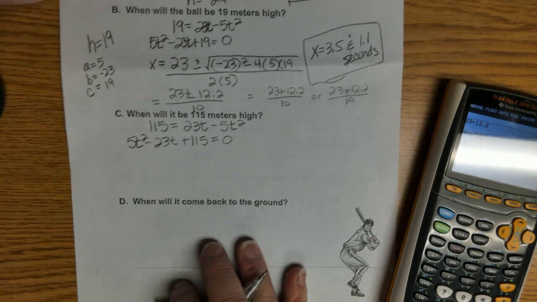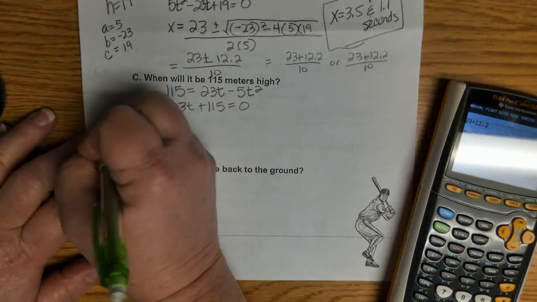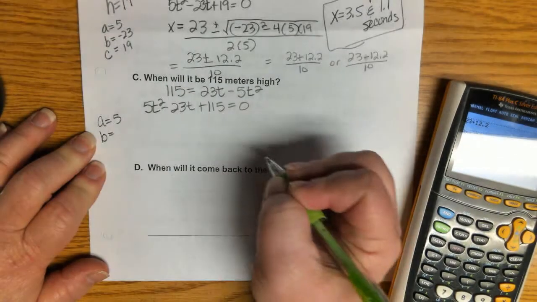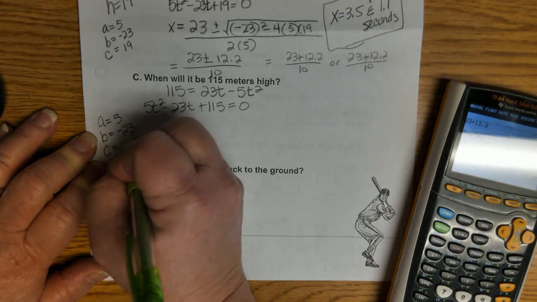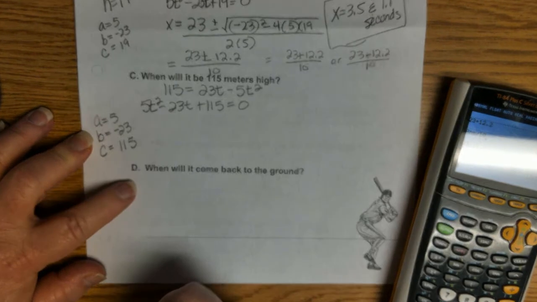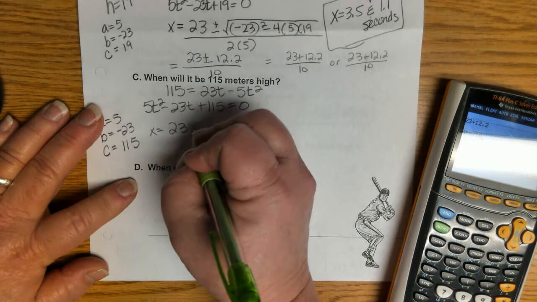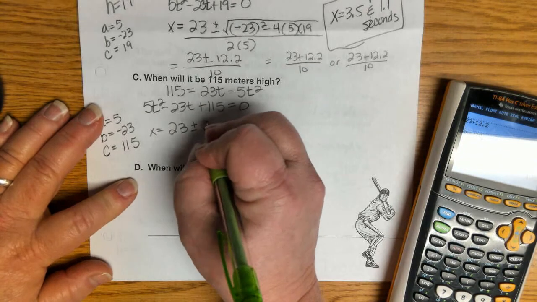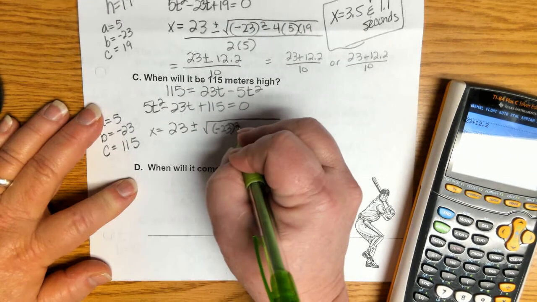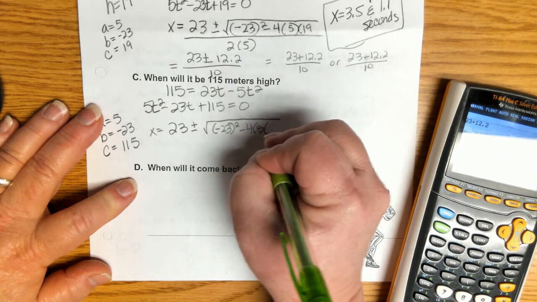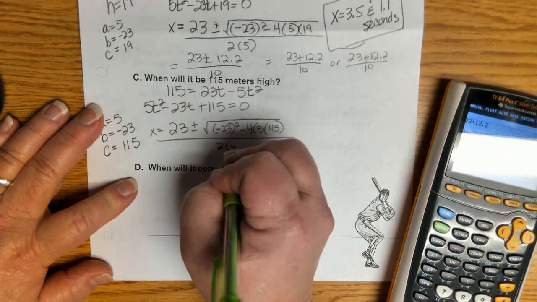When I plug it into the quadratic, I have a is equal to 5, b is equal to negative 23, c is equal to 115, and this one will be x is equal to 23 plus or minus the square root of negative 23 squared minus 4 times 5 times 115 all over 2 times 5.